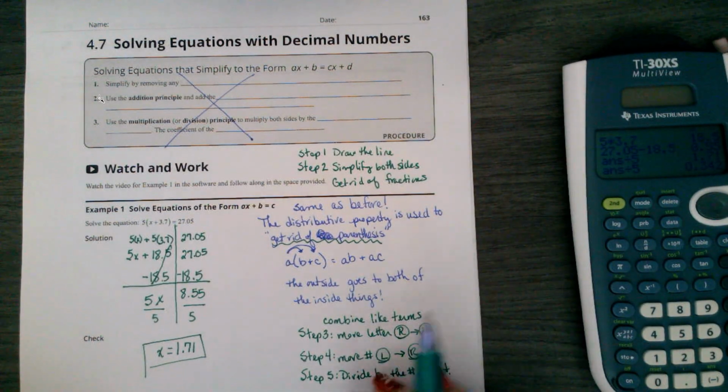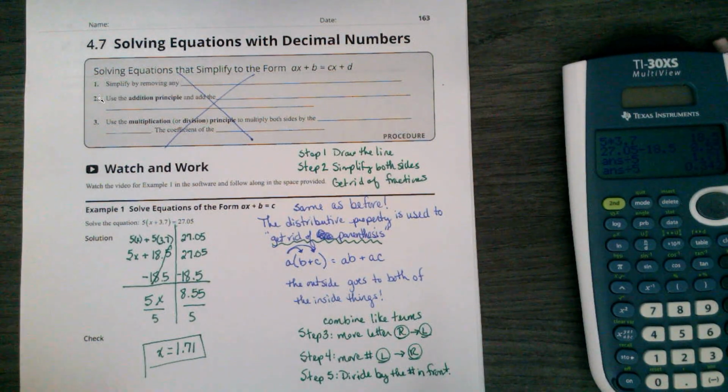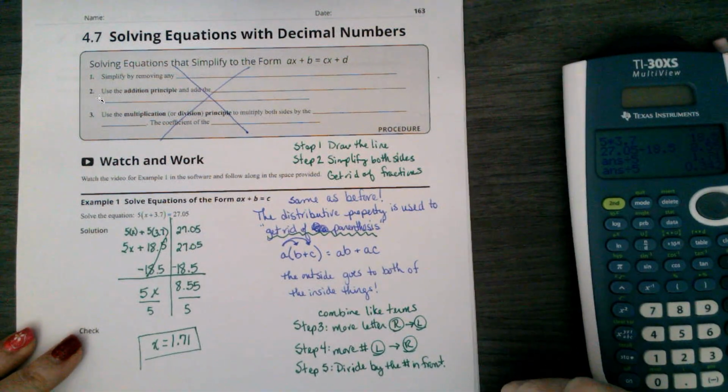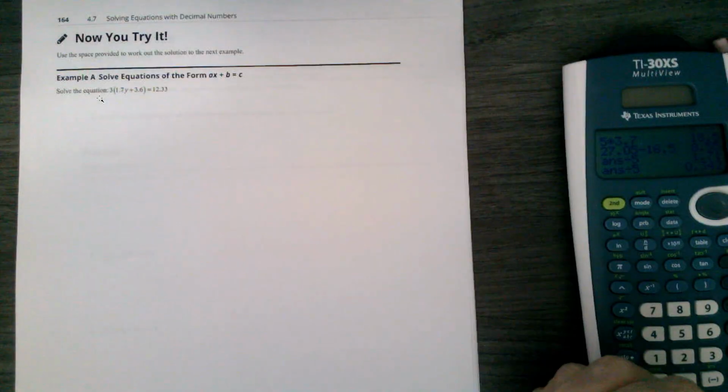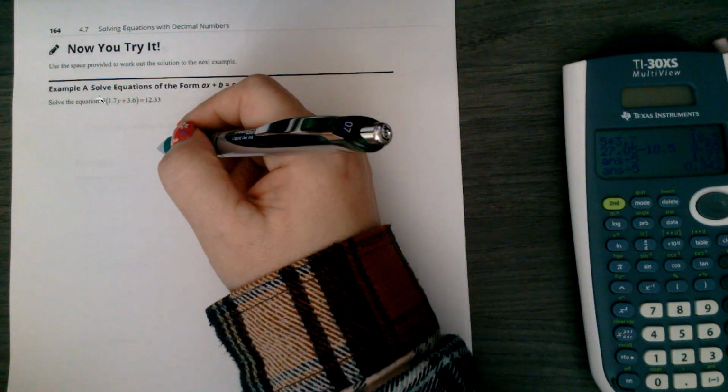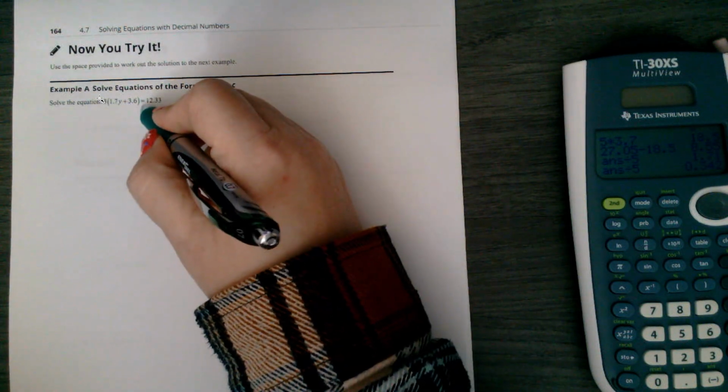The steps never change. They always work. That's why we use them, because they always work. We just keep practicing them over and over and over again. We don't add anything. We just keep doing the same stuff. So here, we're just practicing the distributive property.